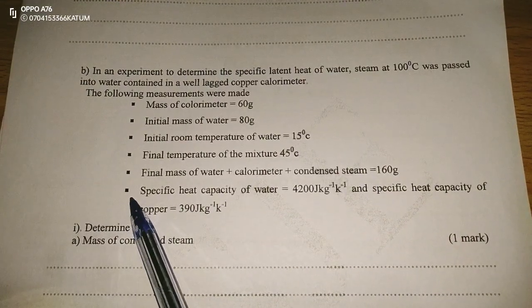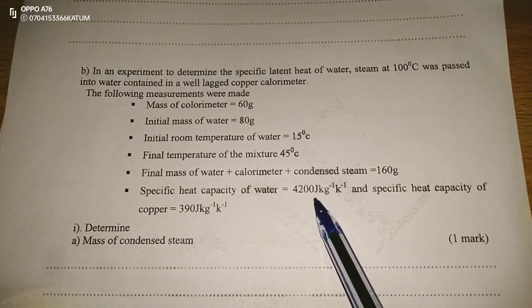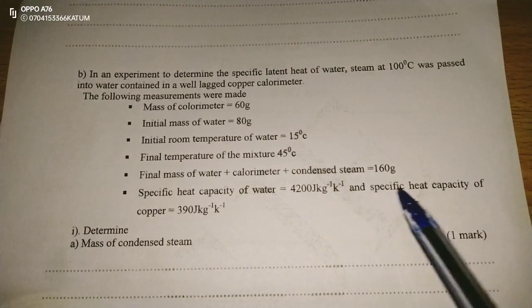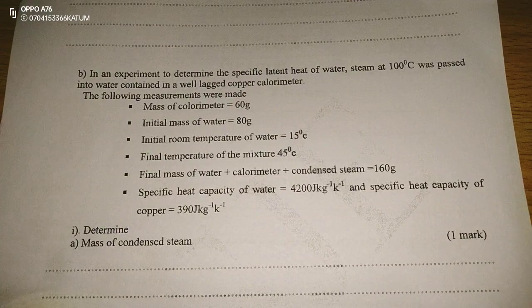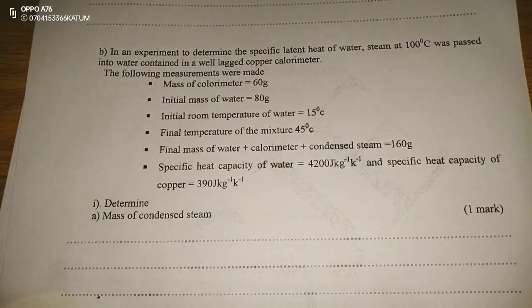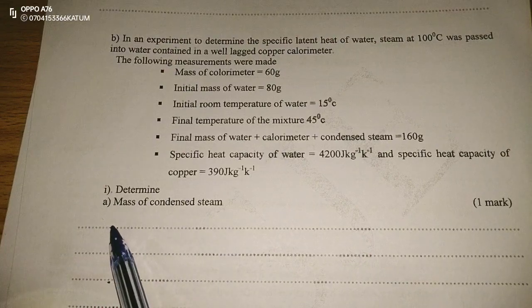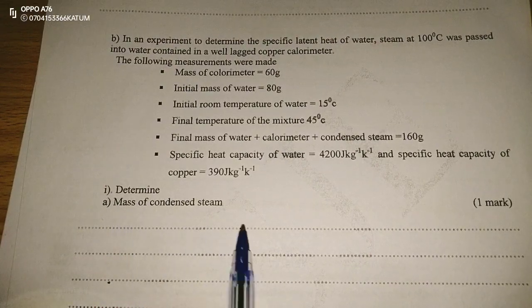Then the last part, we have specific heat capacity of water as 4200 joules per kilogram per Kelvin, and specific heat capacity of copper as 390 joules per kilogram per Kelvin. Determine part 1, mass of the condensed steam.